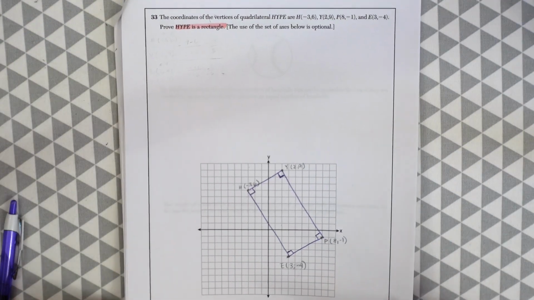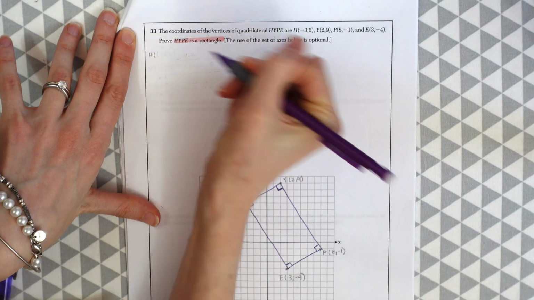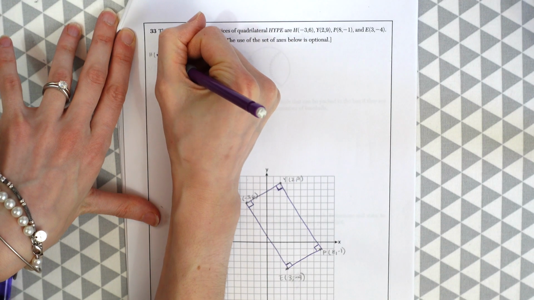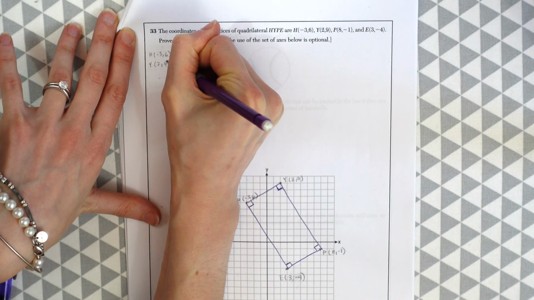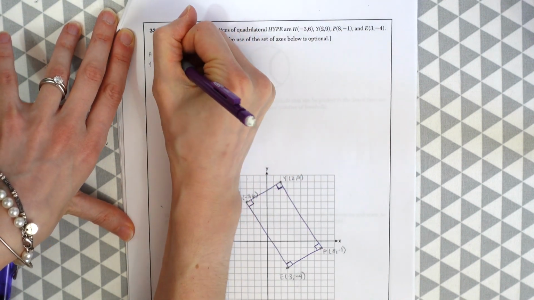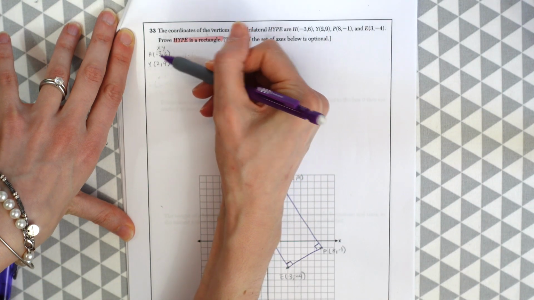So we're going to find the slope of each side of our rectangle, what we assume is our rectangle for now. So let's start with this side, this slope right here, HY. I'm just going to write down the coordinates over here of H and Y. And remember, to find the slope, we're always doing the change in y over the change in x.